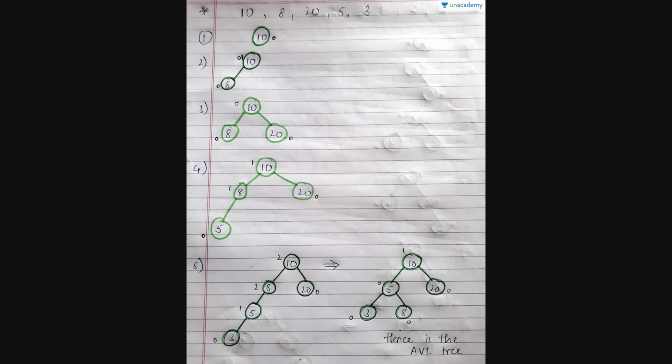So let's move to the example. The example here is 10, 8, 20, 5, 3. So first we'll be inserting the first element. First element is 10. So there are no subnodes for that, so the balancing factor is 0. So it is balanced.